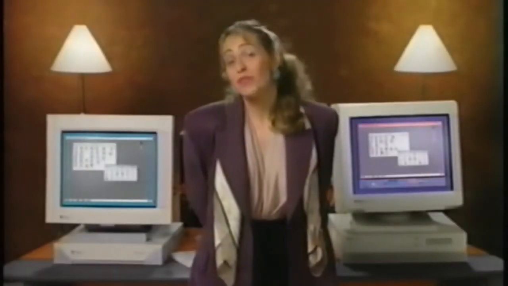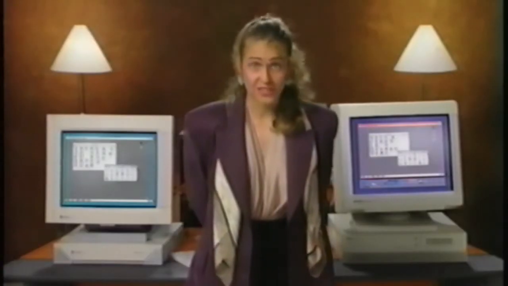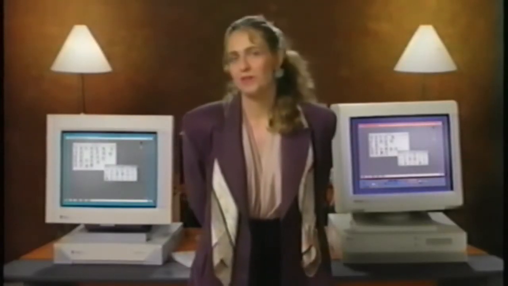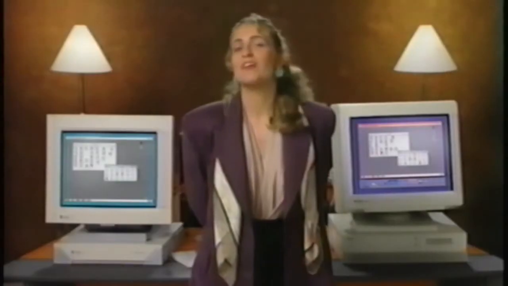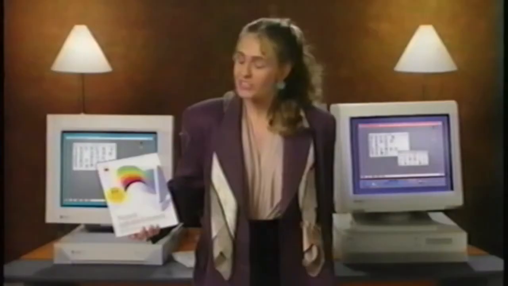Hey, have you ever found yourself sitting in front of your workstation and wishing that you could run applications like popular word processing programs, spreadsheets, or desktop publishing programs? Or that it offered point-and-click file browsing or network access? Or that you could just do more with it, like easily sharing specifications and financial data? Well, I'm Lisa Mena, and I've got the perfect solution for you. The Macintosh Application Environment, or MAE, from Apple Computer.